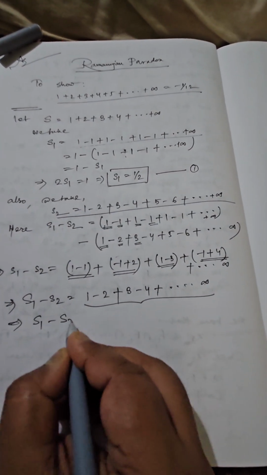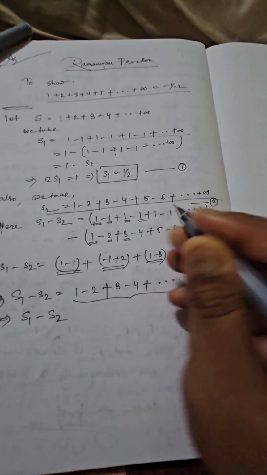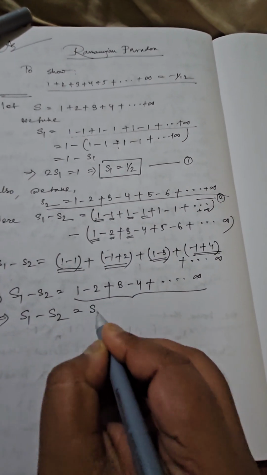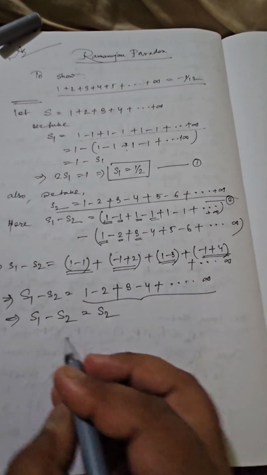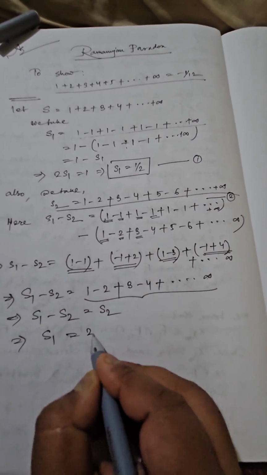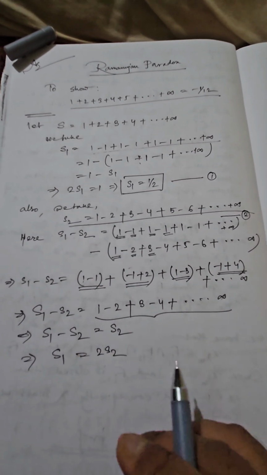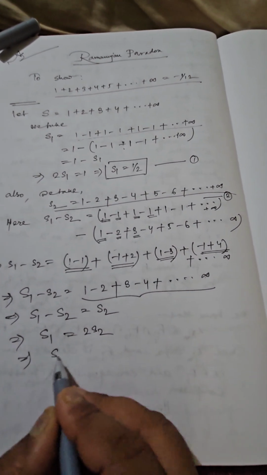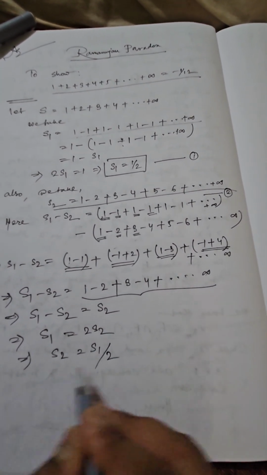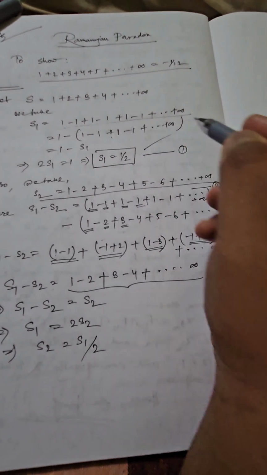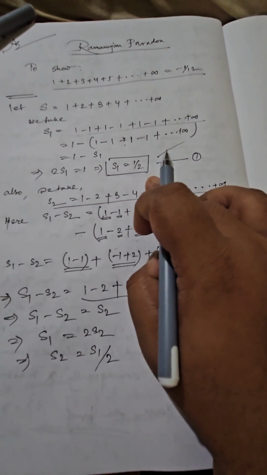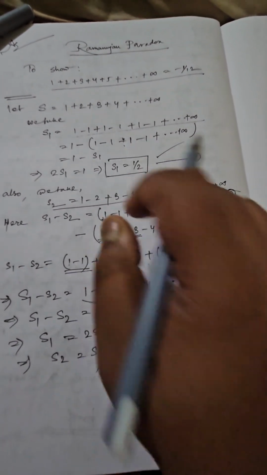So for convenience we can take this as equation 2. So this part can be written as S2. So S1 is equal to 2S2. Or in other words you can say S2 will be equal to S1 by 2, but already in equation 1 we have obtained the expression of S1. So S1 is what? Half.